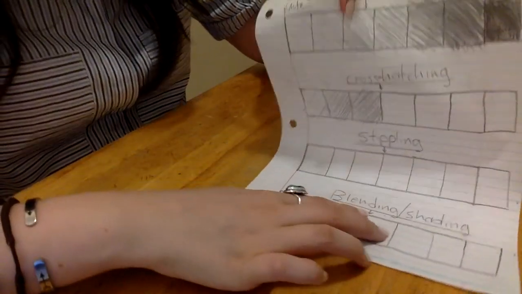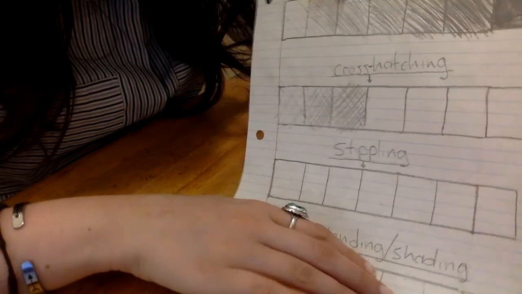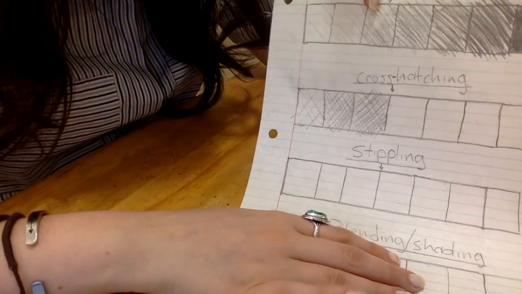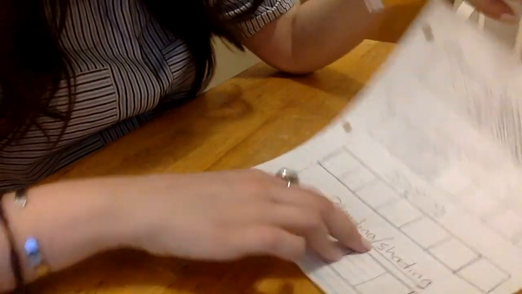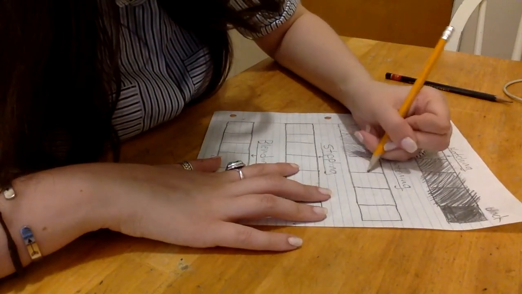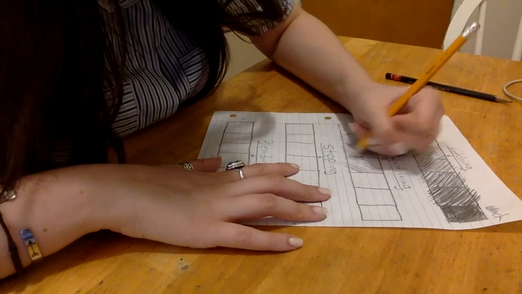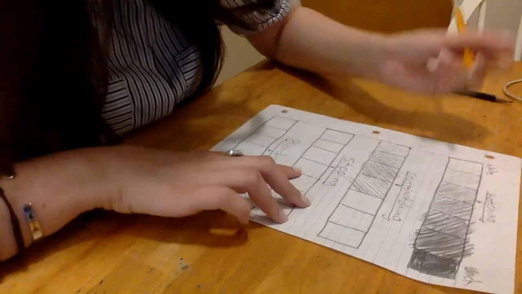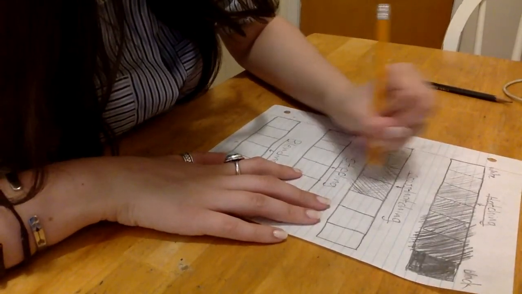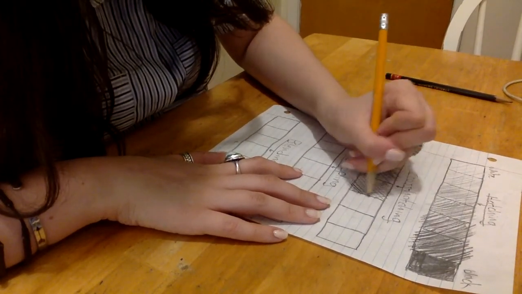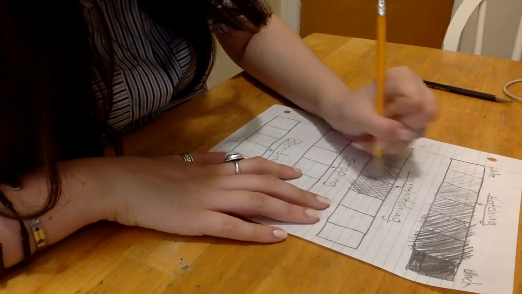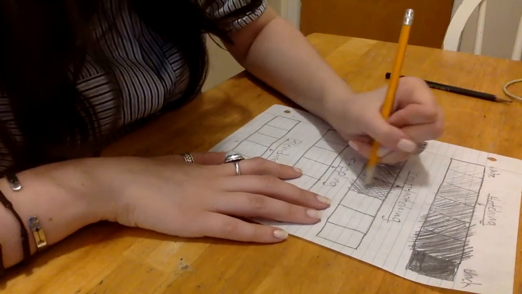So now, since we're on cross hatching, my lines are crossing over one another, right? That's the only difference between hatching and cross hatching. Cross hatching, just like in the name, crosses. The lines cross each other. Now I'm starting to press a little harder with my hand because I'm getting toward the darker values.